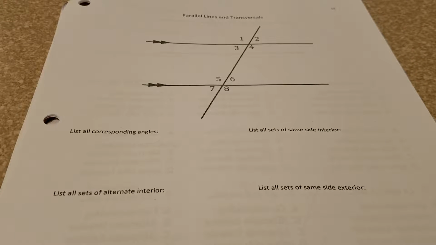In this next lesson, we're going to talk about parallel lines and transversals. So we're going to use a couple different colors here, and I would recommend that you also get a few different colors. So I'm going to use markers. You can use markers, colored pencils, crayons, whatever you have around. Anything like that is perfectly fine.